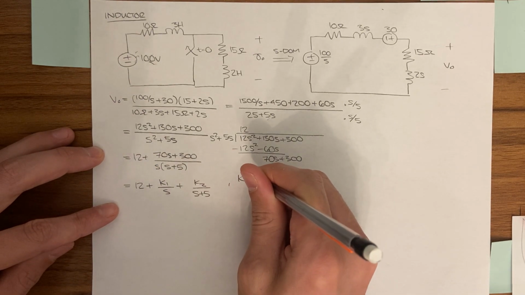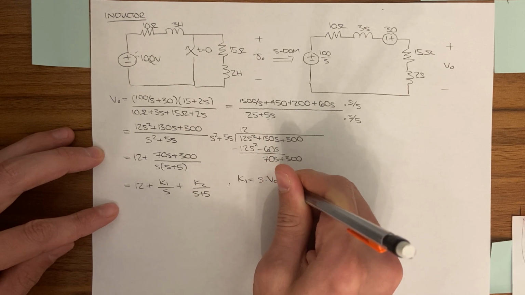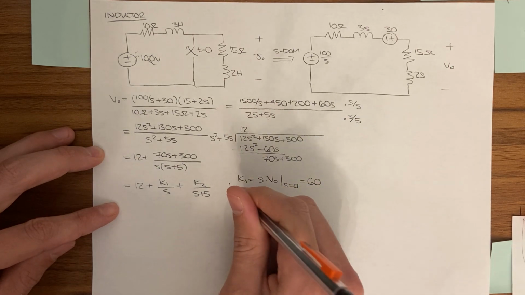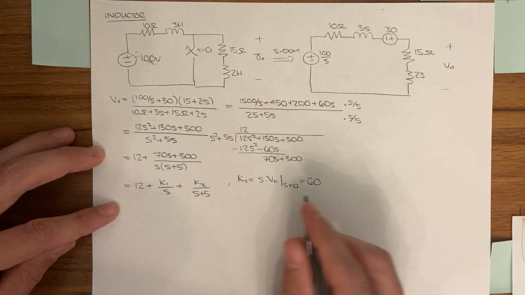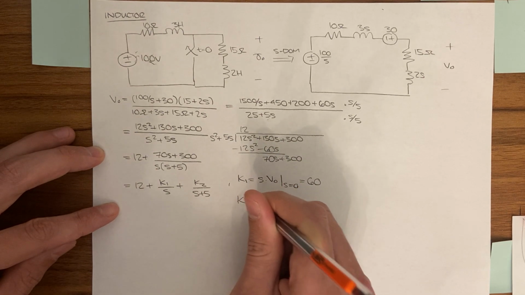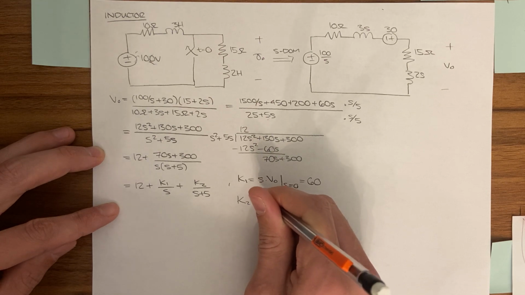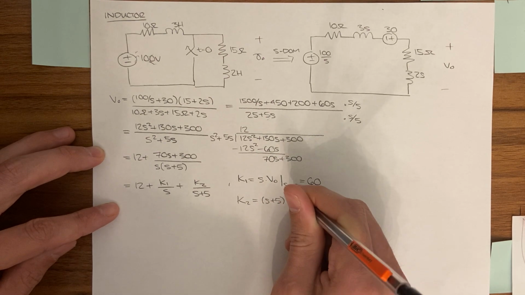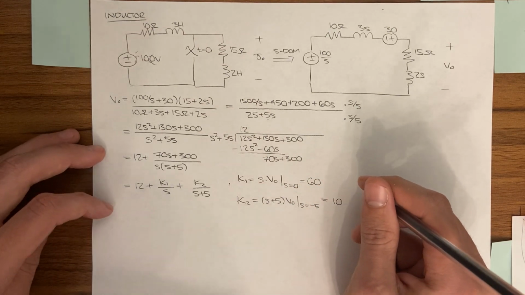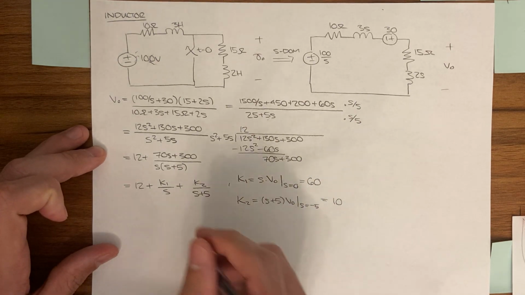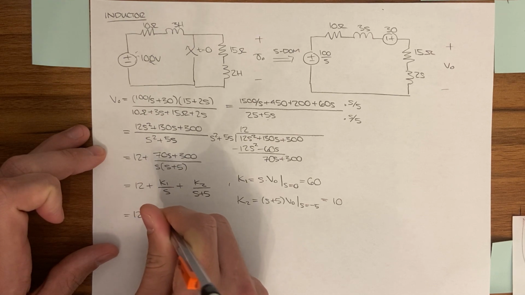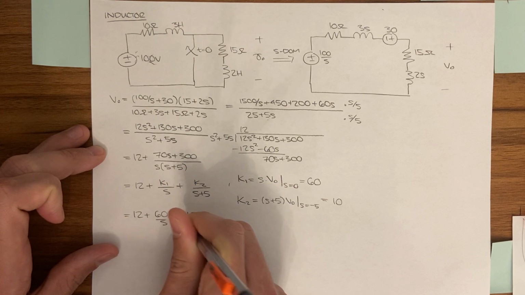So K1 is going to be S times V out, with S equals 0, and that's 60 if you plug everything in. K2, on the other hand, we'll have S plus 5 times V out, with S equals minus 5, and we just end up with 10. So finally we end up with 12 plus 60 over S plus 10 over S plus 5.